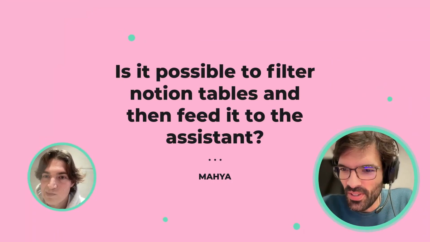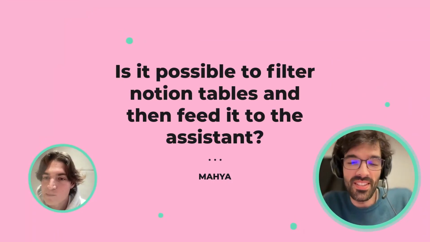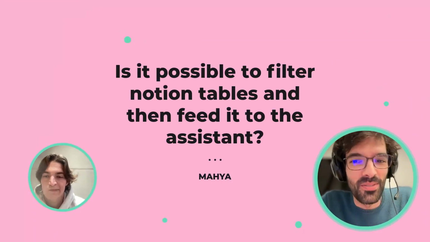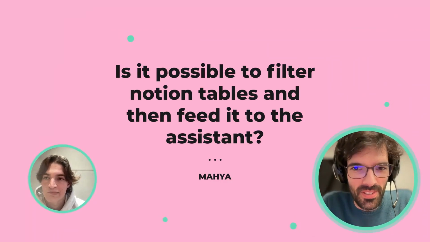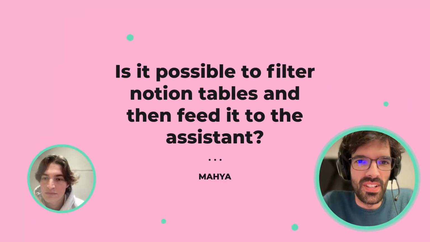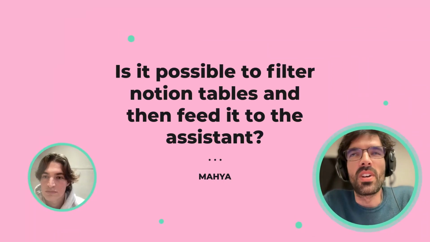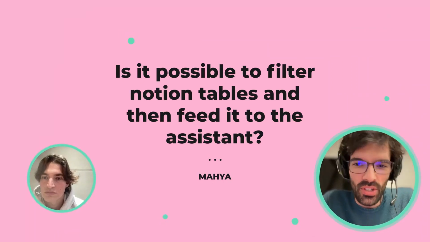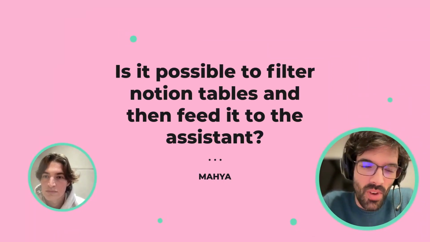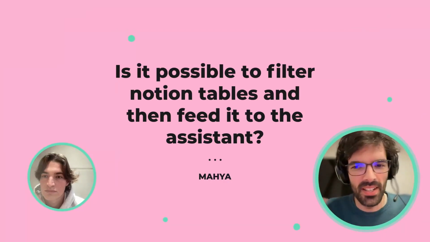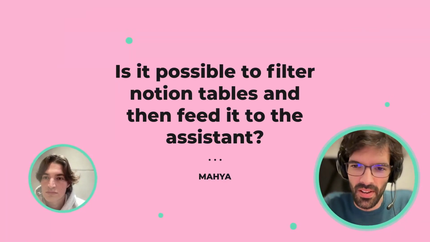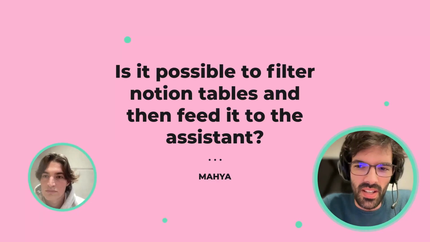Is it possible to filter Notion tables and then feed it to the assistant? That's something we're currently working on. We've been working on it today, actually. So it's not currently possible, but we're working on tags as a filter option, to be able to say, okay, I want the assistant to dynamically or statically filter my data and not use the entire database.